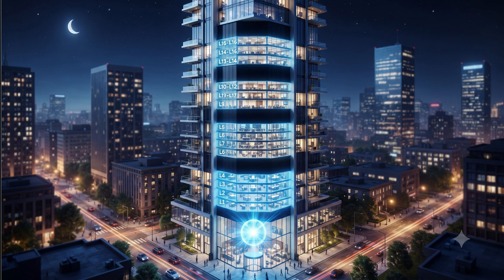Master's level layer. n determines both the size of the orbital and, to first approximation, its energy. For hydrogen-like species, energy depends only on n, following E = -13.6 Z²/n² electron volt. The number of subshells available on a given floor also equals n. Floor 3 has three types of rooms. Floor 4 has four. This is exactly why the diagram fans out the way it does.